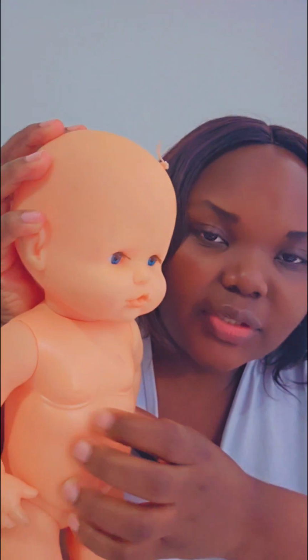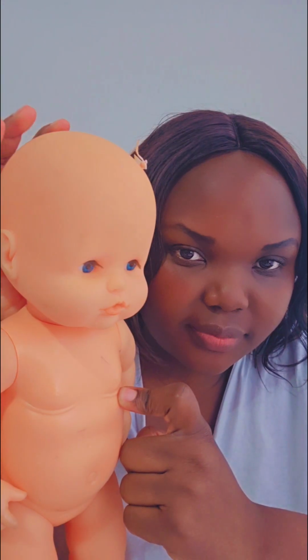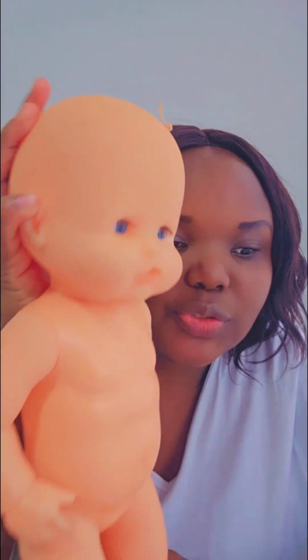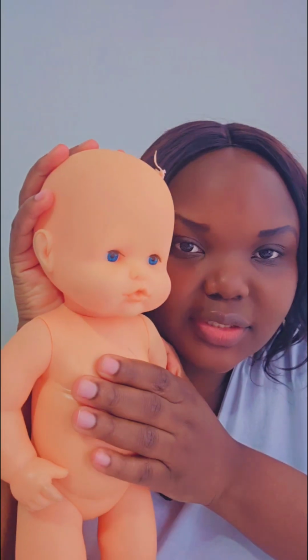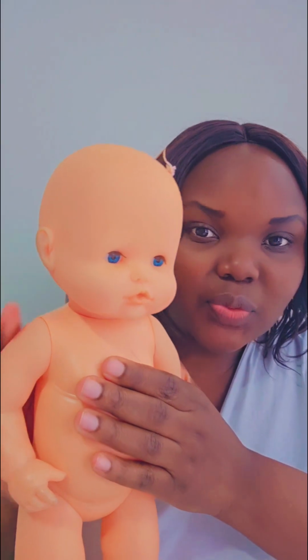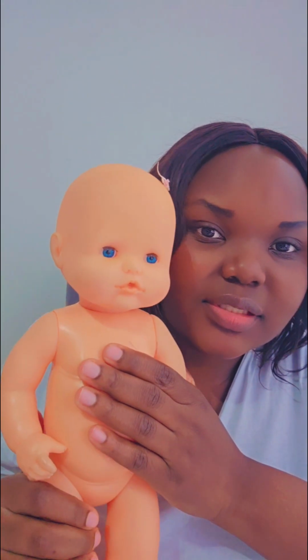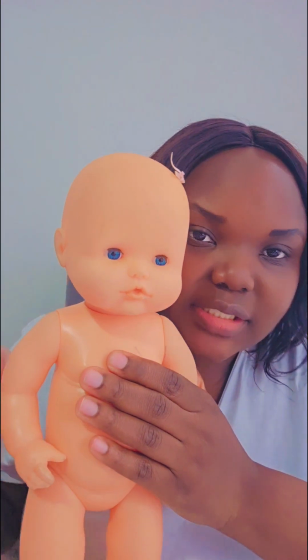Dextrocardia is where the heart, which is normally on the left, is positioned on the right side of the chest instead. You just place your fingers like this. The baby's heartbeat is quite easily identified, so you'll feel it.